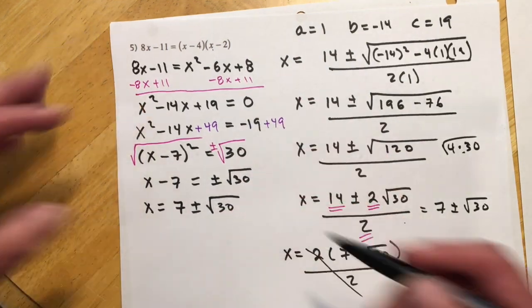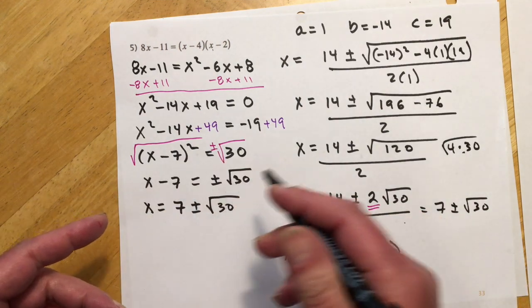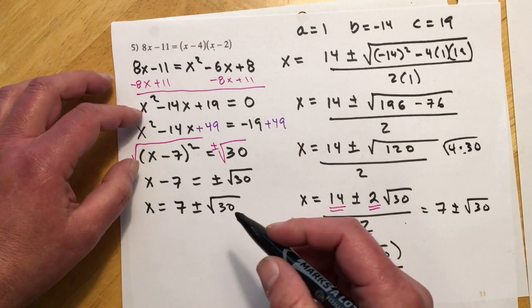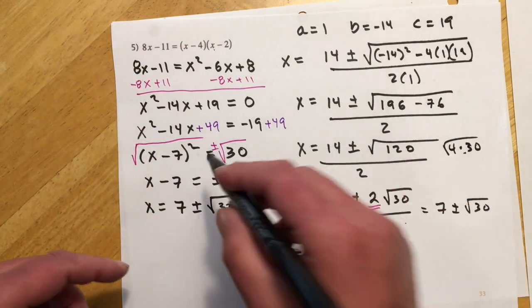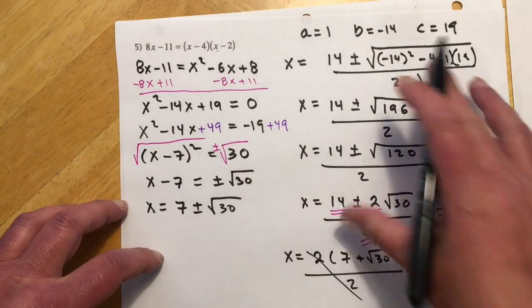This was a lot less work, and it was a lot easier math. So when completing the square is available, i.e. a is 1 and b is even, this is easier. The quadratic formula is terrible if b is odd, because then you can get fractions all the way down, and that's where this one's going to be better.